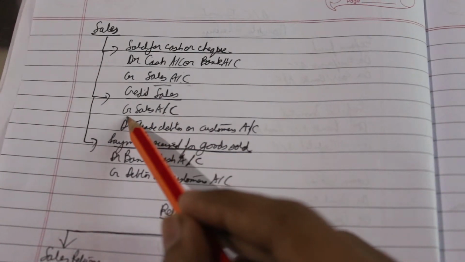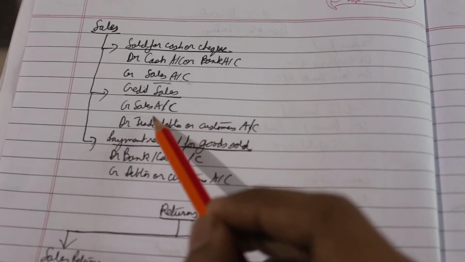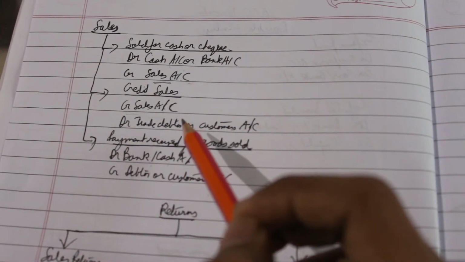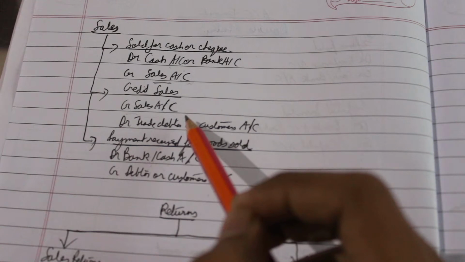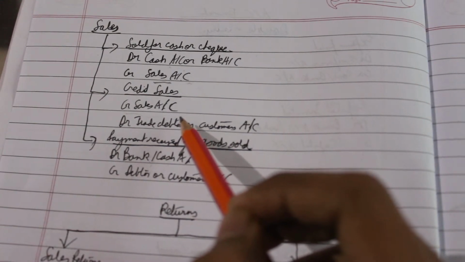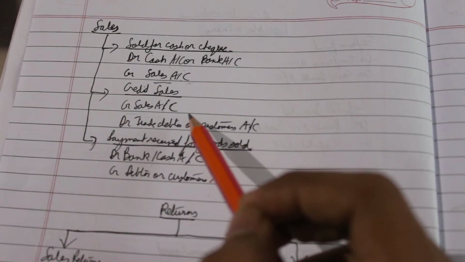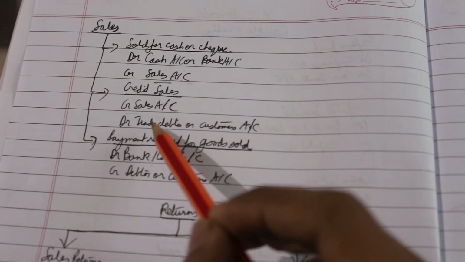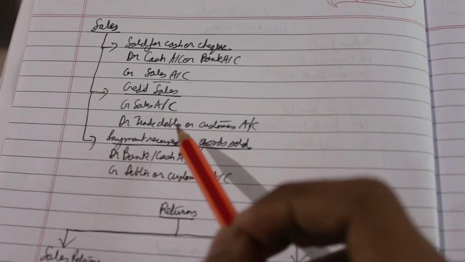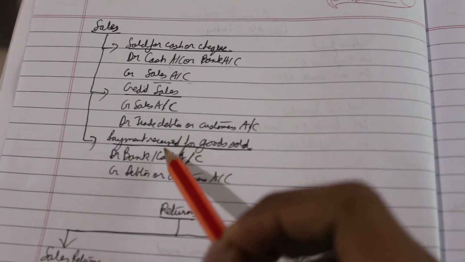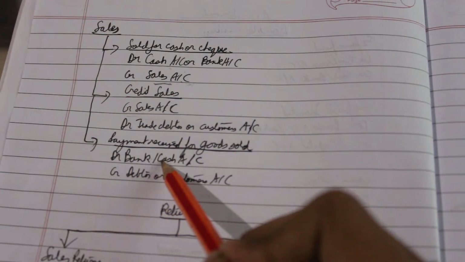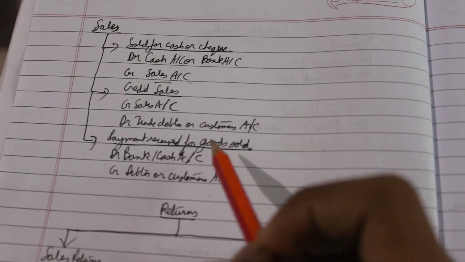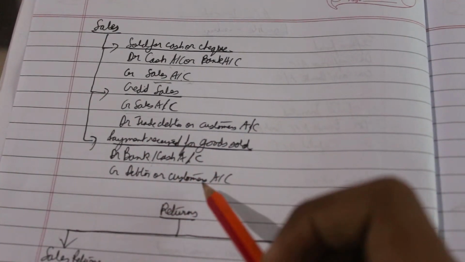The next is credit sales. When credit sales are made, the sales account is credited and the trade debtor or customer's account is debited. In such cases, cash or bank account are not involved. This is because the debtor has not made his payment yet. After the trade debtor pays his amount due, the bank account or the cash account will be debited and the debtor or customer's account will be credited.